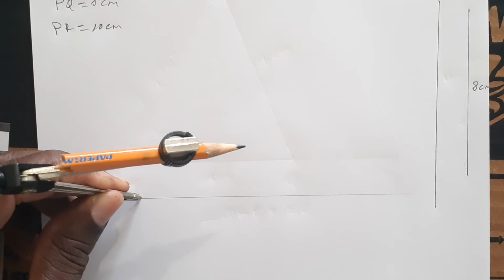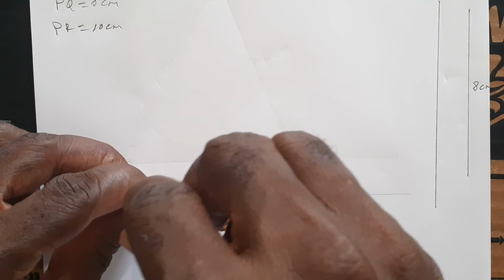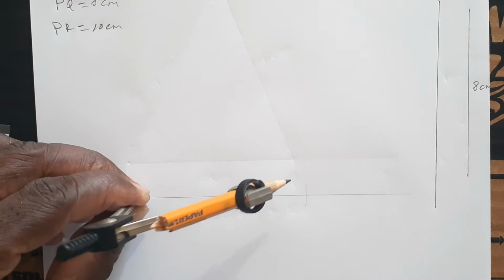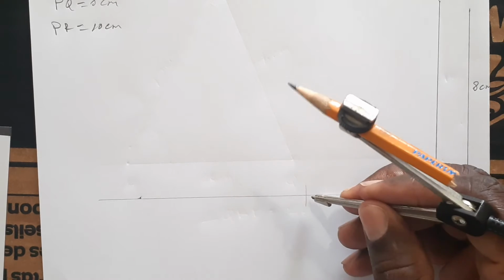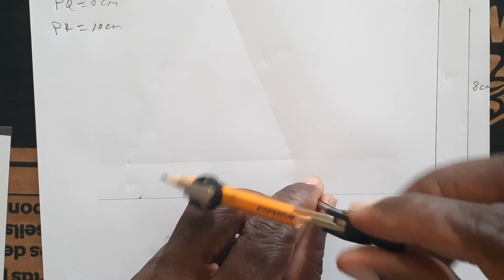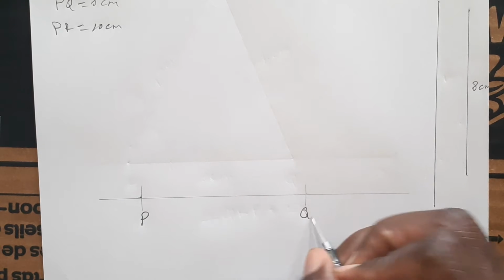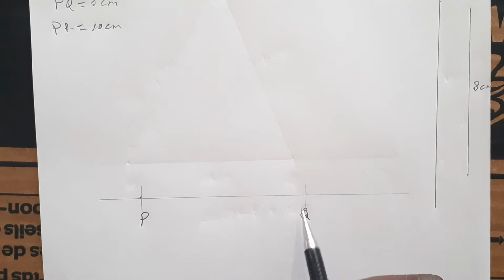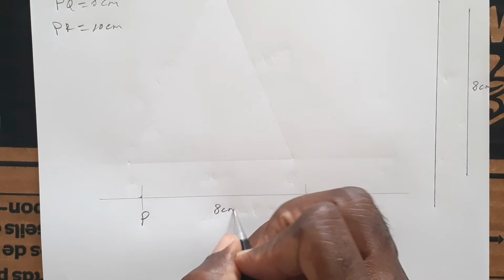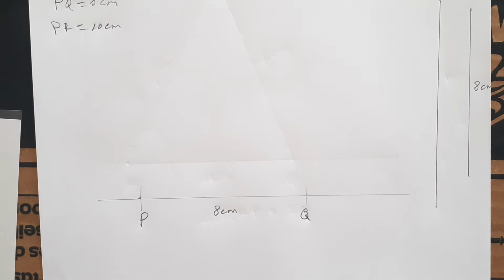We place a point somewhere on the line. What we'll do is open our compass using our guide line to the side, open it to the 8 centimeters, which represents PQ. We place our compass point at the point on our line and draw an arc to cut that line. Where the arc cuts the line, we put our compass point there and draw a second arc. We name these two points P and Q, and we remember the question said PQ equals 8 centimeters. We label that there. After that, we finish with our baseline.